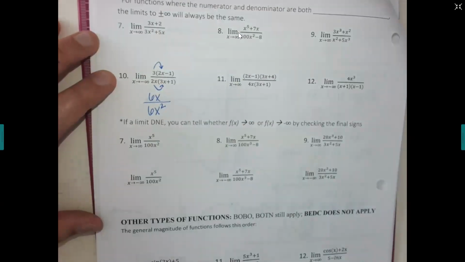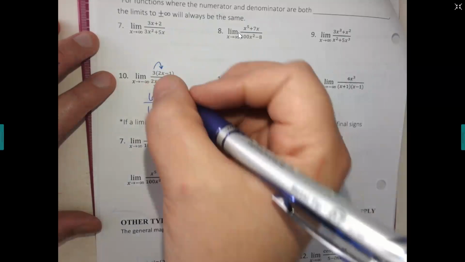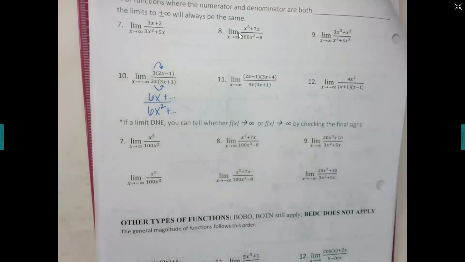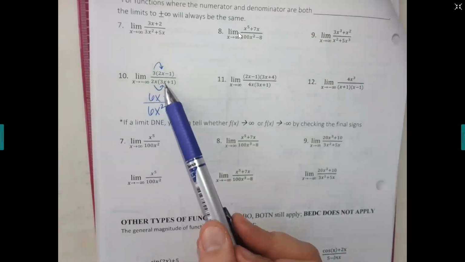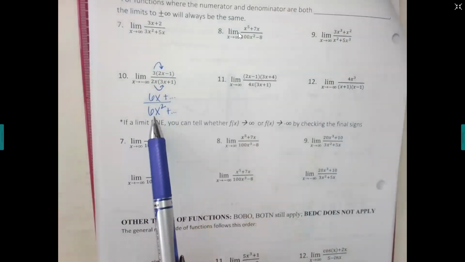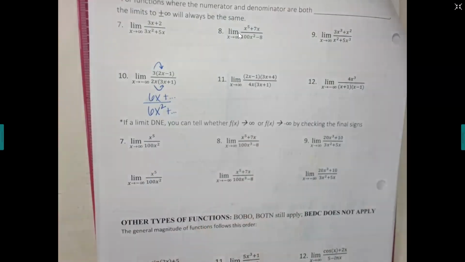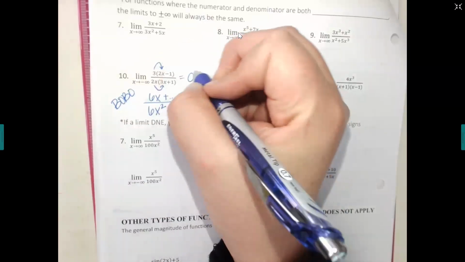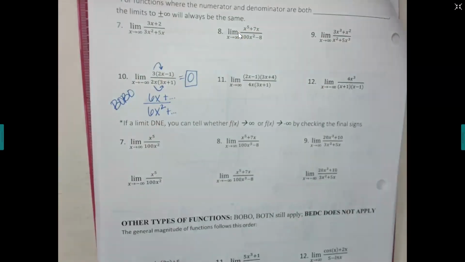Now, one more thing. Do you remember how I'm always just picking the highest power on top and on bottom? What that means is I'm not going to times out all the rest of it. I really only care about the biggest power, which would be the 2x times the 3x. That gave me the 6x squared. I'm not also going to times by the 1 because I know it will be a higher power than x squared. Okay, then what is that? Bobo, Botan, or Betsy? Bobo is correct. Do the same thing for the next two. You're going to times out the highest power on top. You can times out the whole thing if you want to, that's not wrong. But just to save you a little trouble, you only need to times the x's together.